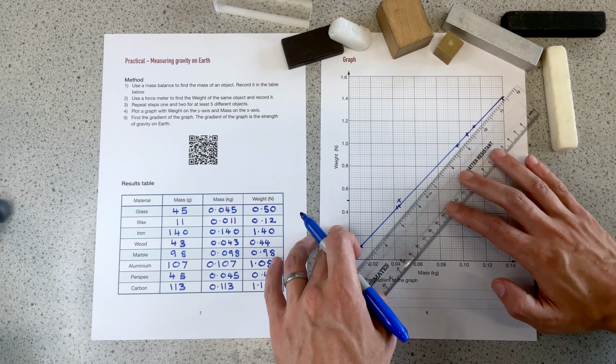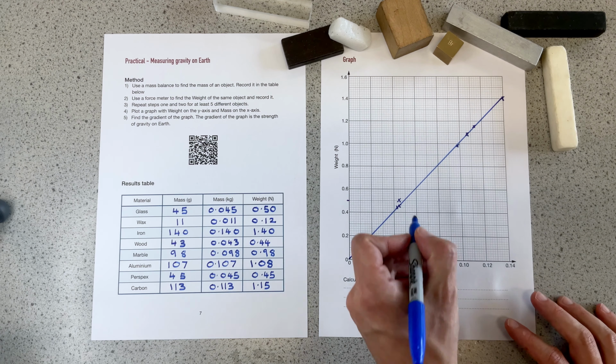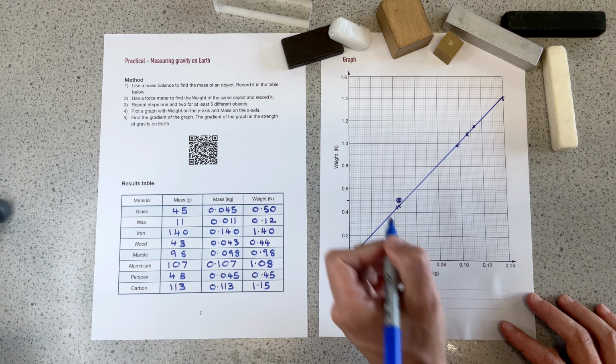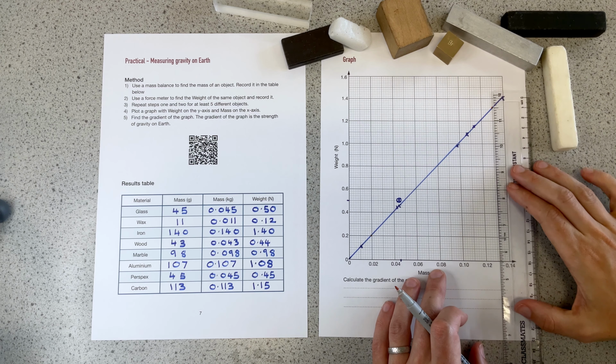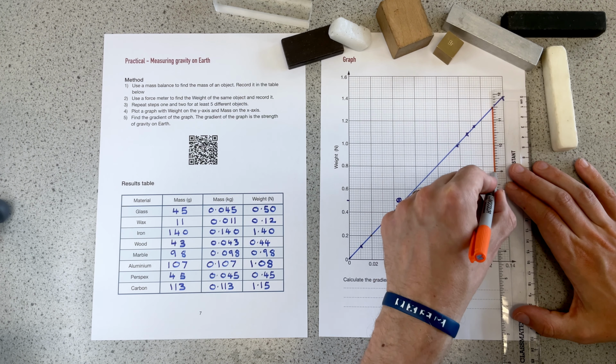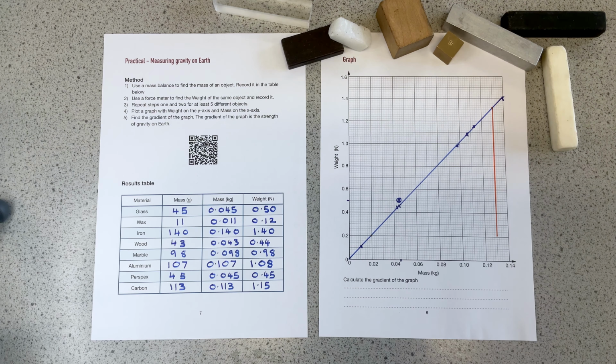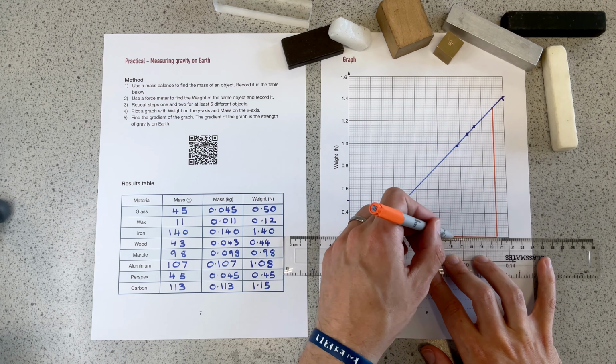The final step is to find the gradient of the graph, because the gradient of the graph will equal the strength of gravity on Earth. To begin with, take 2 points from near the ends of your line of best fit, from the extremities. Then join them together into a right-angled triangle.